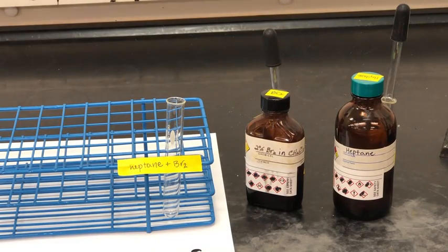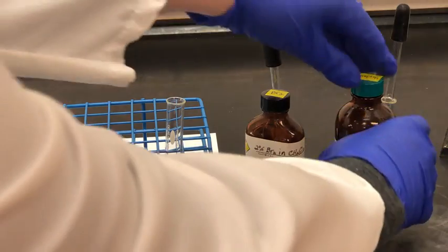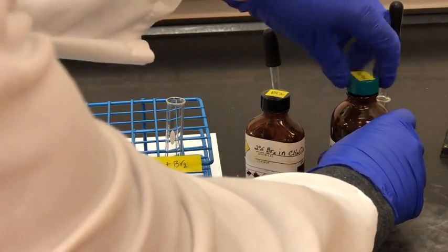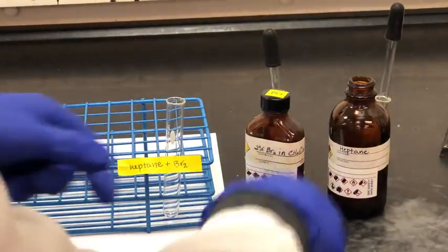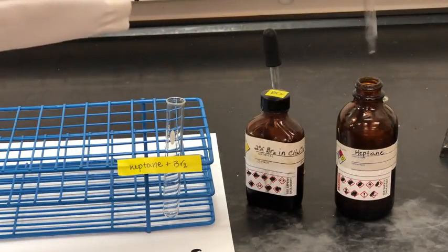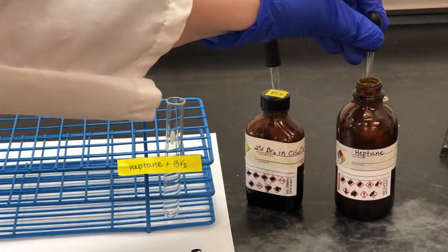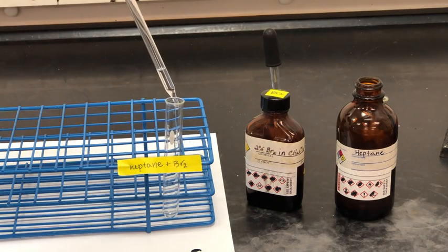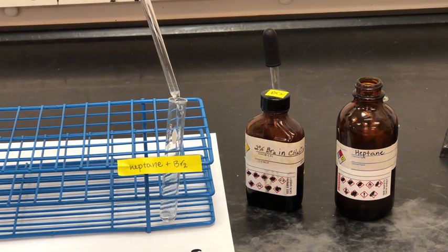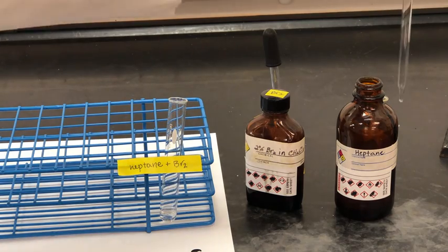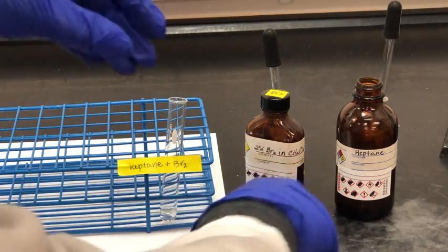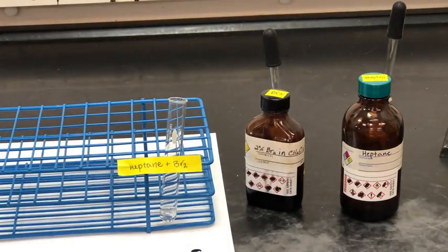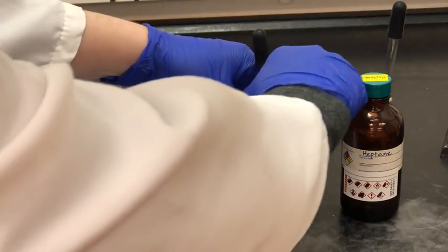So first, let's focus on the alkane. In your lab manual, it says to use hexane, but we're going to use heptane instead. It should still have the same type of reaction though. So we're going to add 10 drops of this clear solution of heptane to our test tube. I didn't count them exactly because we're mostly just looking for a color change. We're not really looking for accuracy here.